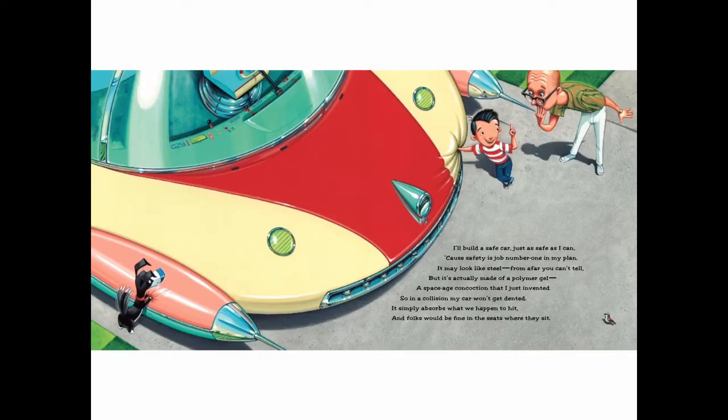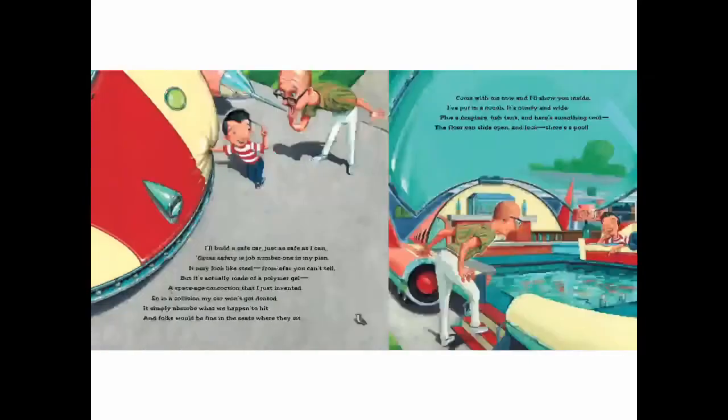I'll build a safe car just as safe as I can, 'cause safety is job number 1 in my plan. It may look like steel, from afar you can't tell, but it's actually made of a polymer gel. A space-age concoction that I just invented, so in a collision my car won't get dented. It simply absorbs what we happen to hit, and folks will be fine in the seats where they sit.